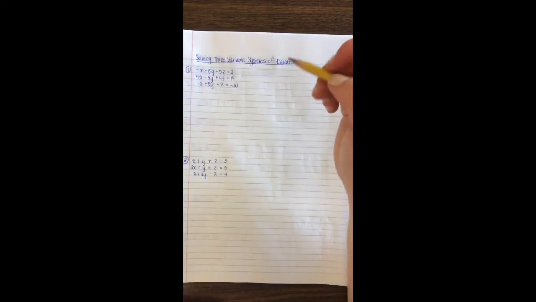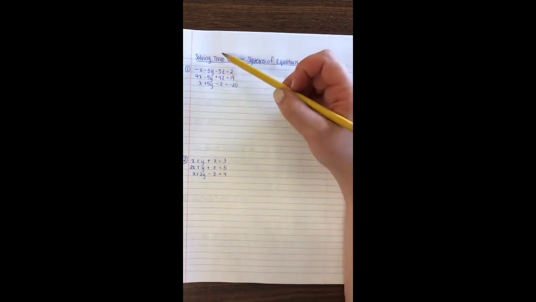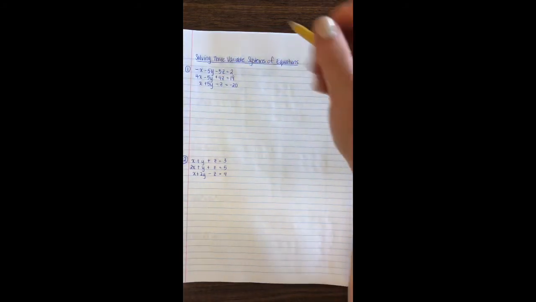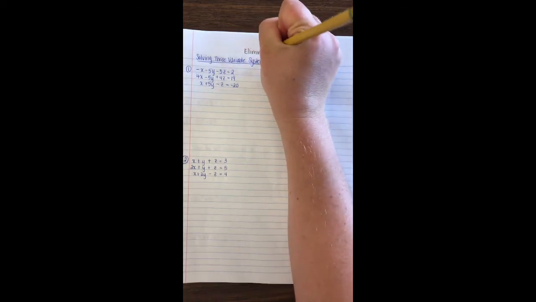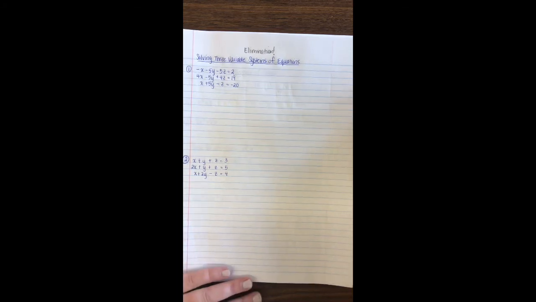All right, so we are now going to get into solving 3 variable systems of equations, and we're going to use that method of elimination that we were using at the end of the linear systems of equations lesson. So it is going to be a little lengthy of an explanation, but I will tell you that it's one of those things that if you practice it maybe 2 or 3 times, it isn't too difficult. It's just a matter of practicing it so you know the steps.